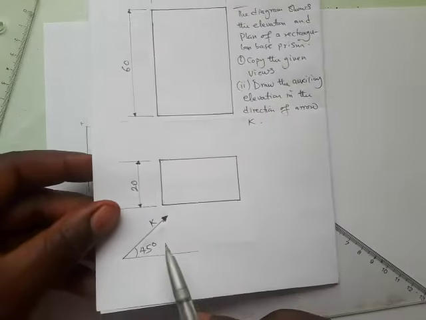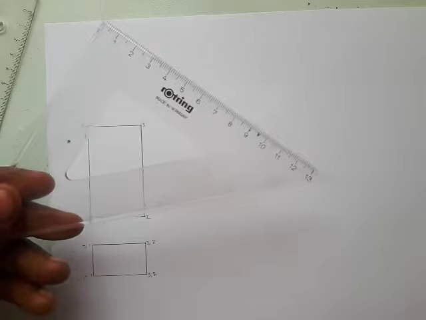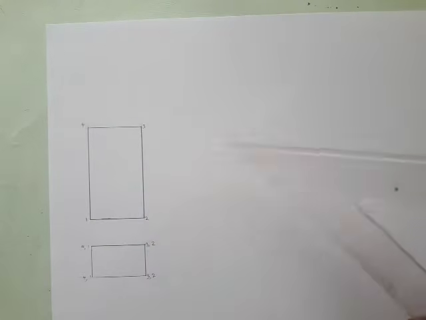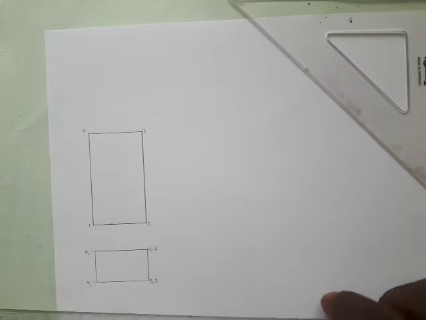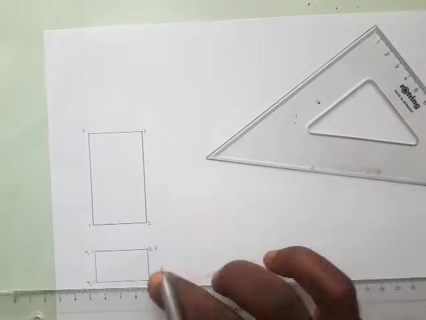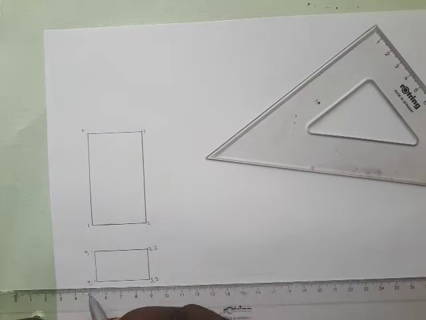All right, so we're told that it was projected at an angle of 45 degrees. Since you already have a set square of 45 degrees, it's fine. We'll just make use of that. Now your focus will be on the plan. So use your 45 degrees to draw lines from all the corners of the plan.